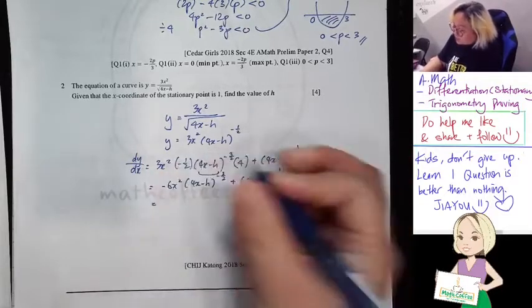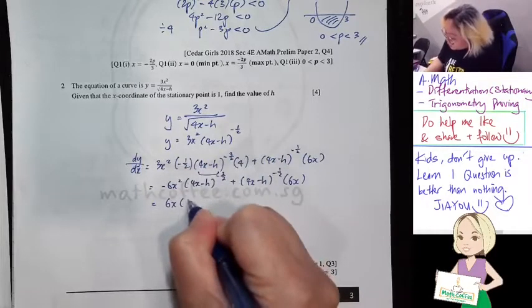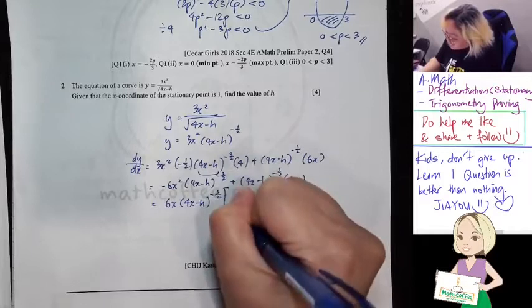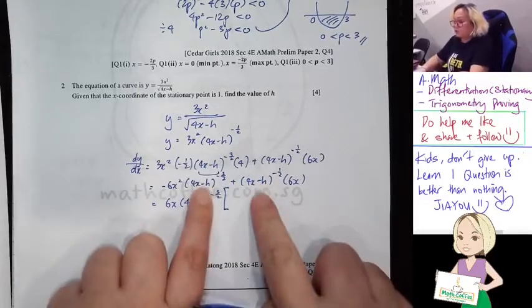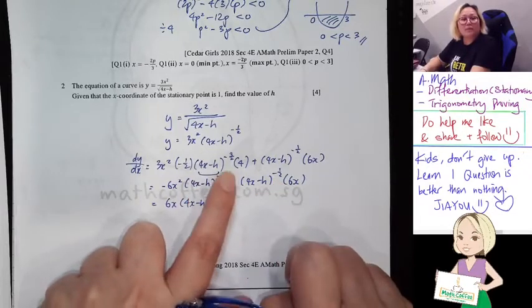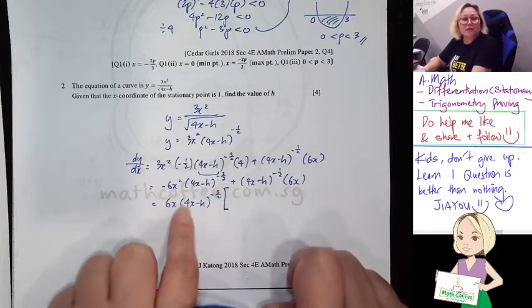So now we are ready to take out common factor. I'm going to take out 6x as well as 4x minus h to the power of negative 3 over 2. Put a big square bracket. These two, the bracket is the same, 4x minus h. So we always take out the smaller number. Minus 3 over 2 is smaller than minus half. That is why we take out 6x.